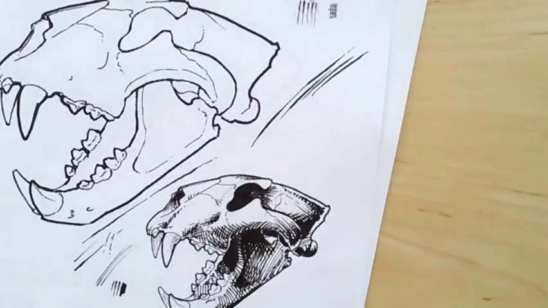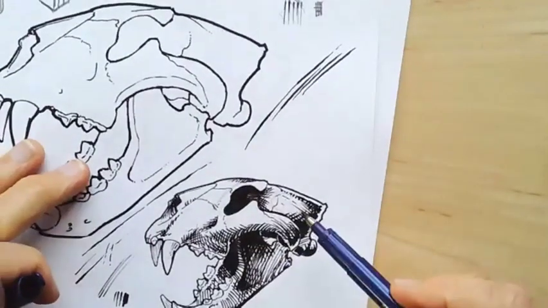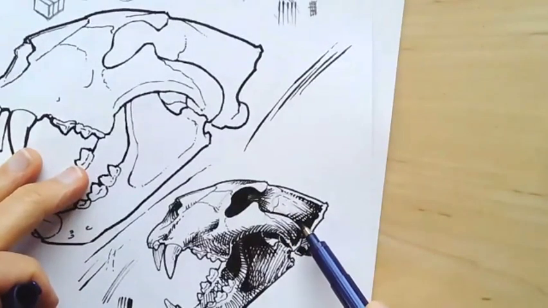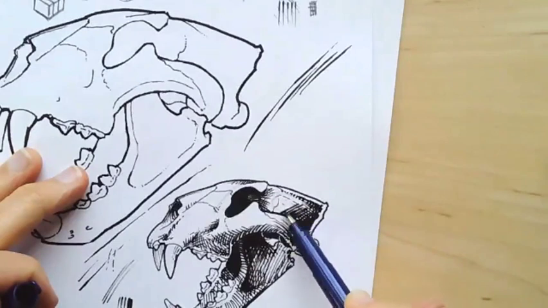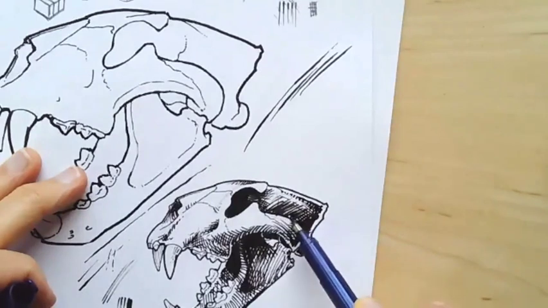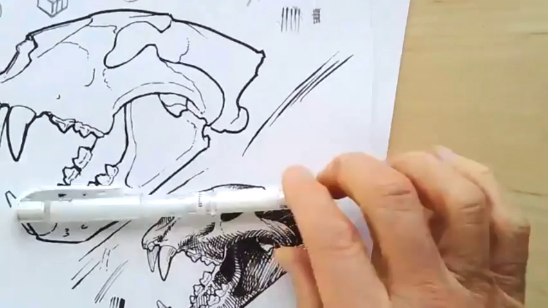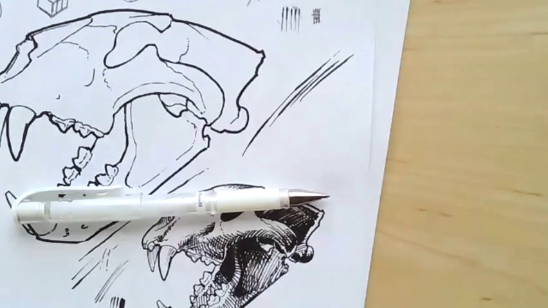But sometimes what you'll be thinking is, let's say there is a part of the skull that got too dark, right? And you're thinking, oh dear, I wish I didn't do that. Well, another thing you can do is think of this kind of like scratchboard. Scratchboard is a clay-coated paper that you can draw on in ink and then scratch out little white lines. But you've just done this on paper. So what can you do? Let it dry, and then bust out your white gel pen.